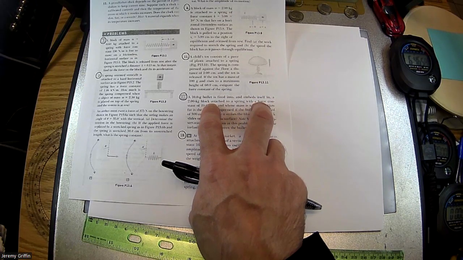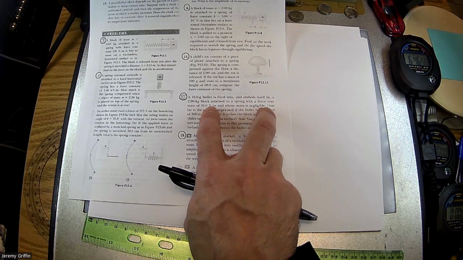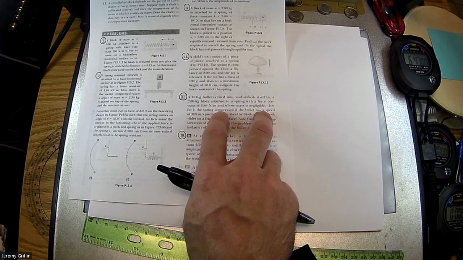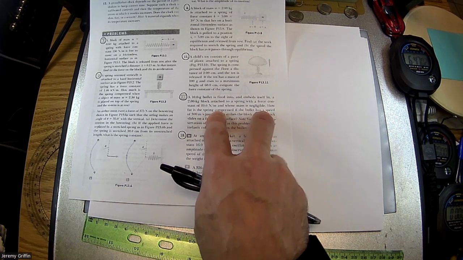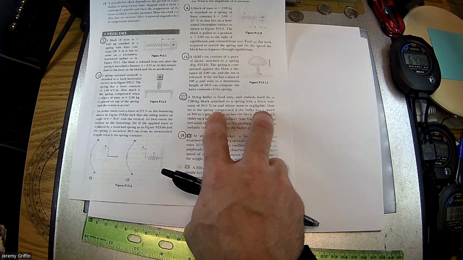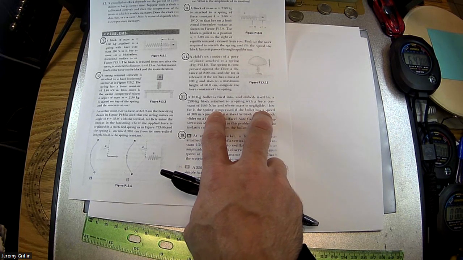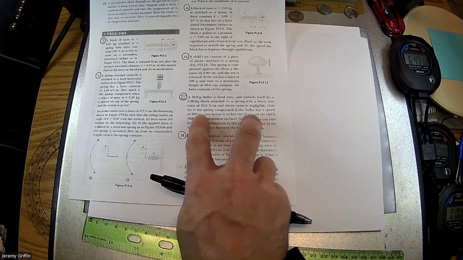You have to do something with conservation of momentum. That's good. Unit 5 review. Okay, and then we got a spring. How far is the spring compressed? Yeah, this does sound a lot like that ballistic pendulum, except instead of being a pendulum, now we got energy going into compressing a spring. Probably something to do with 1/2 kx squared.